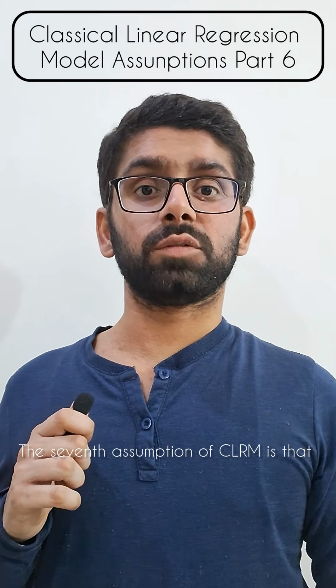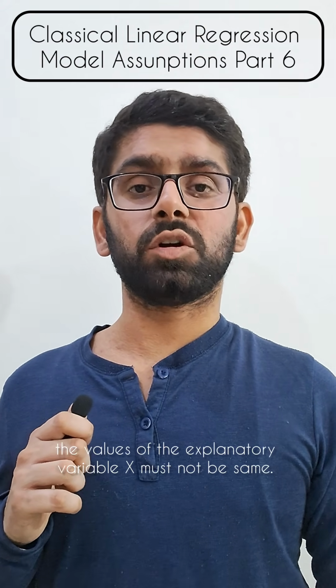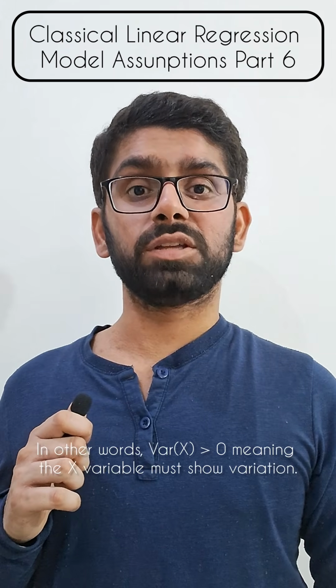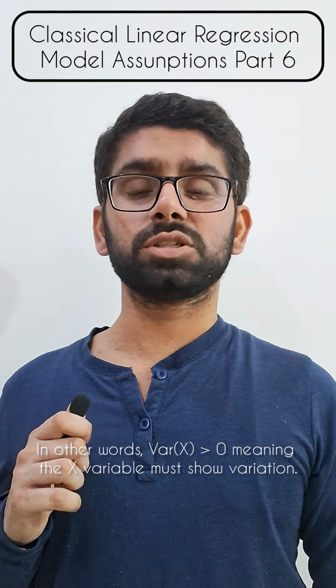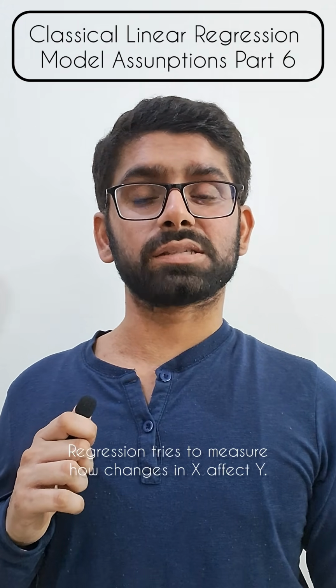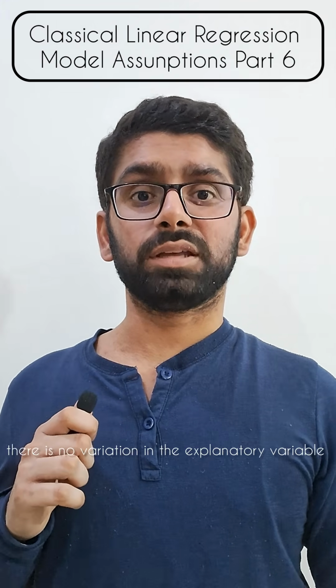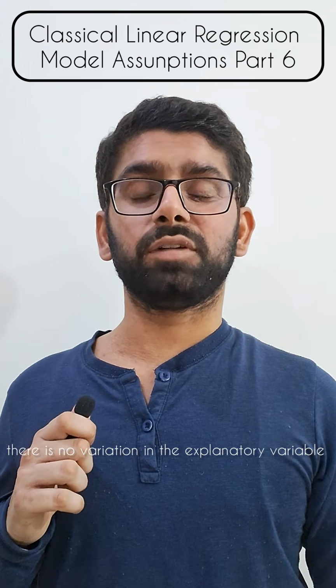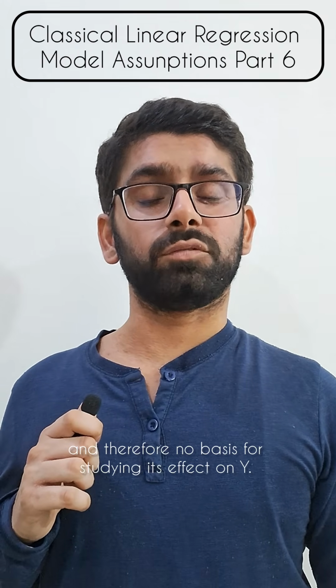The seventh assumption of CLRM is that the values of the explanatory variable x must not be the same. In other words, variance of x should be greater than 0, meaning the x variable must show variation. Regression tries to measure how changes in x affect y. If all observations have the same value of x, there is no variation in the explanatory variable and therefore no basis for studying its effect on y.